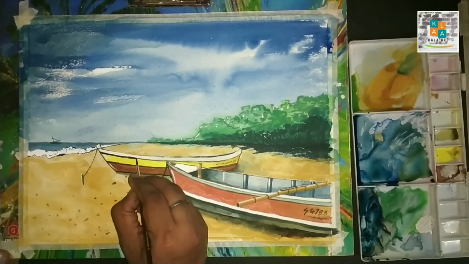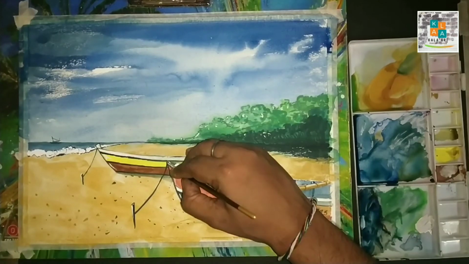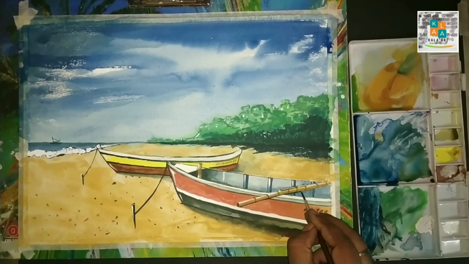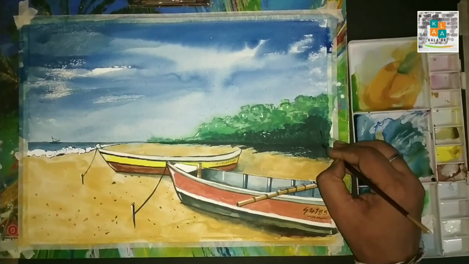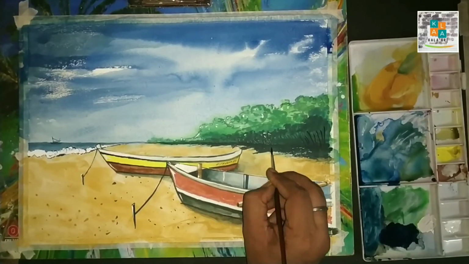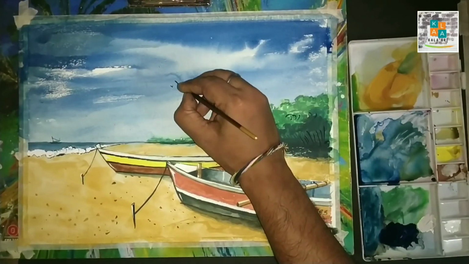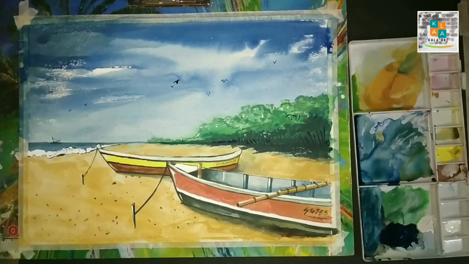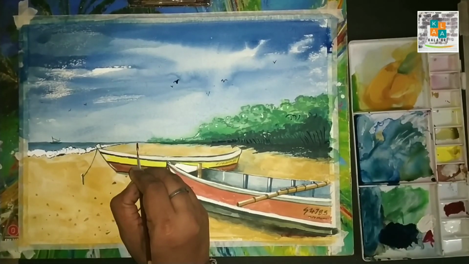Whatever details you want to add here, you can add, and then you get your final landscape. After removing this masking tape, you get your final landscape. We are not showing more details in the background, just adding some birds in the sky to show the rhythm of these objects and the landscape. One small human figure also I am showing on a beach.